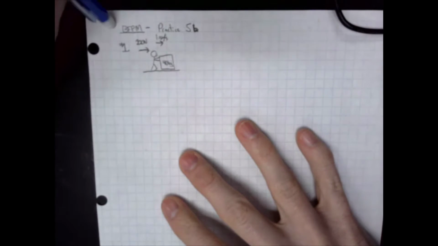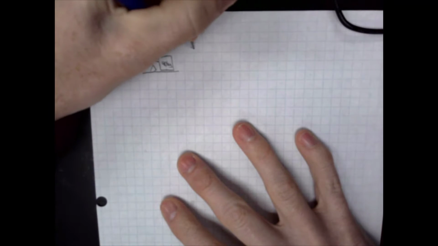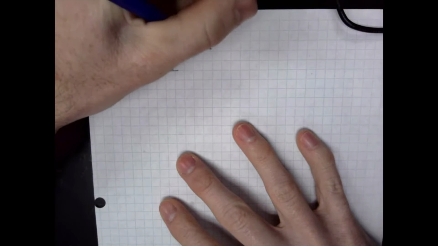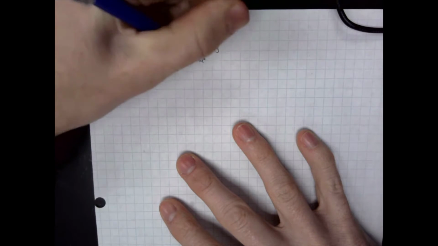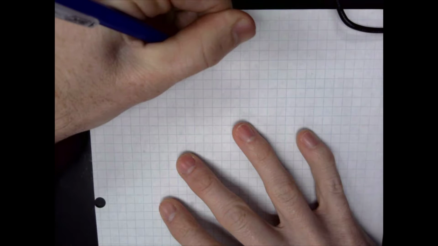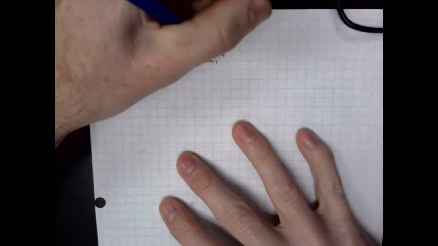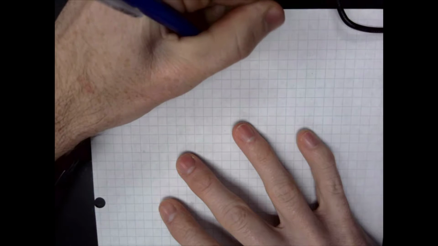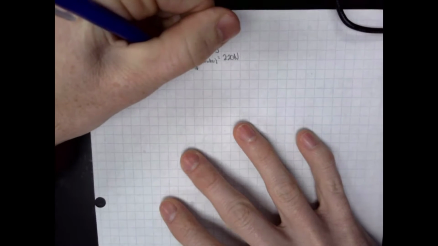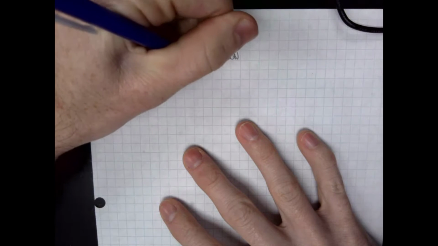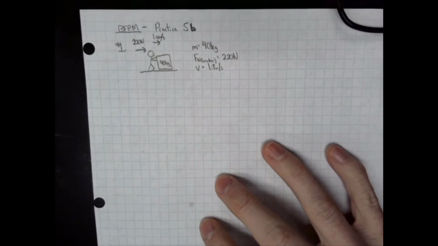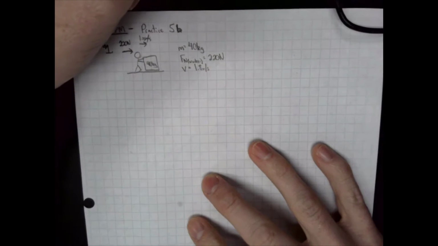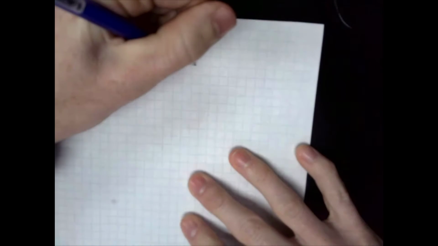So the first thing is draw a picture. Second step is to list all the given information. So we know that the mass of the box is 40 kilograms. We know that the force from the worker is 220 newtons. And we know that the velocity is 1.8 meters per second. Now, it says that it's a constant speed, and we know that if it's a constant velocity, then it must be a balanced diagram. So I'm going to draw in my forces.